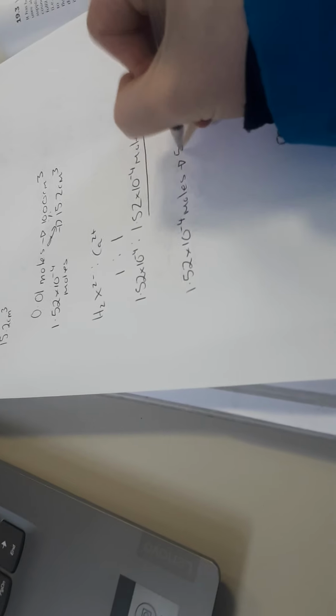So if I'm asked for it in moles per litre, I have to convert it into 1,000 centimetres cubed. So I multiply by what I know and I divide by the bit left over. This gives me an answer of 3.04 by 10 to the minus 3 moles.